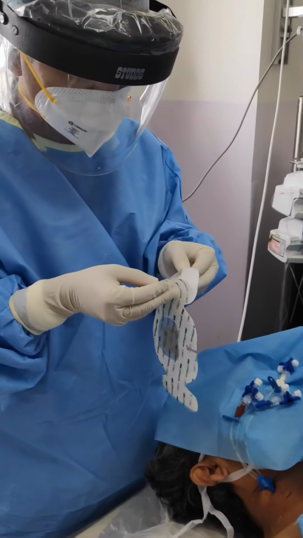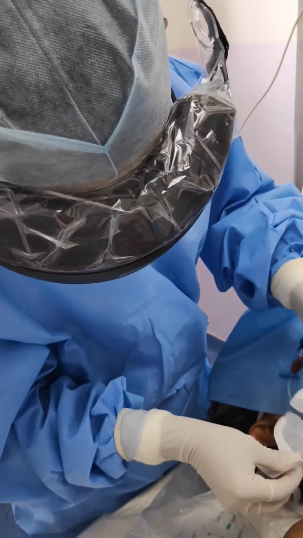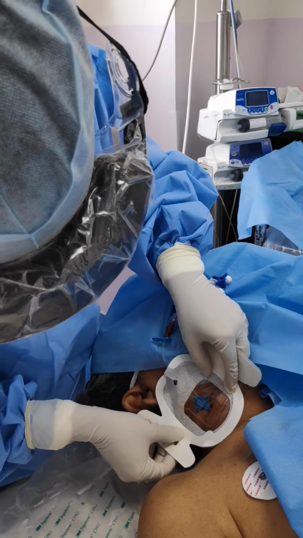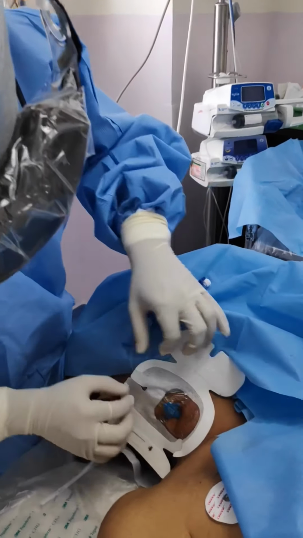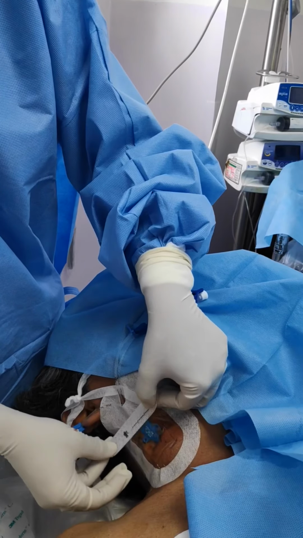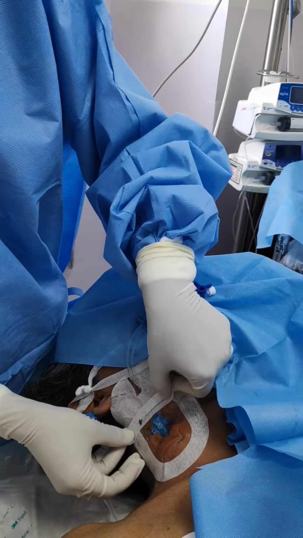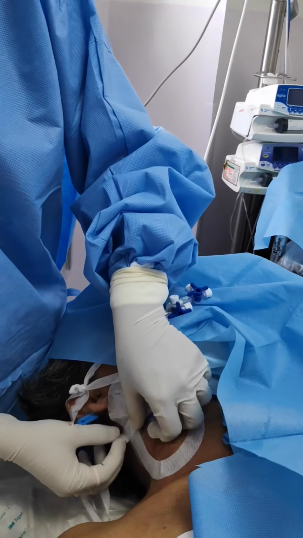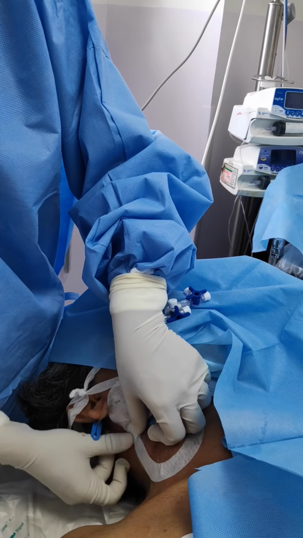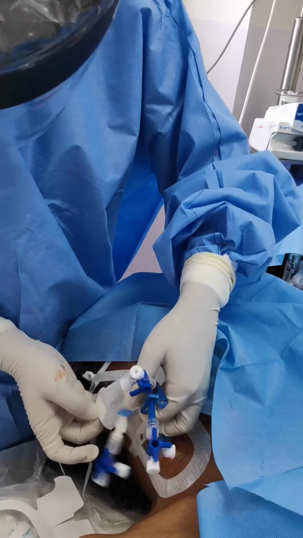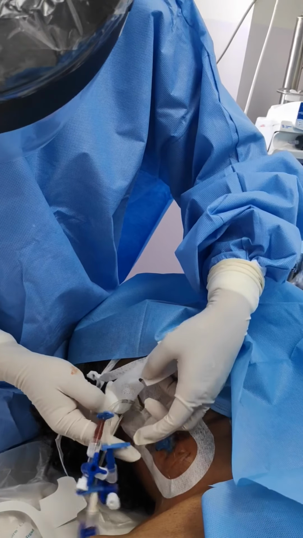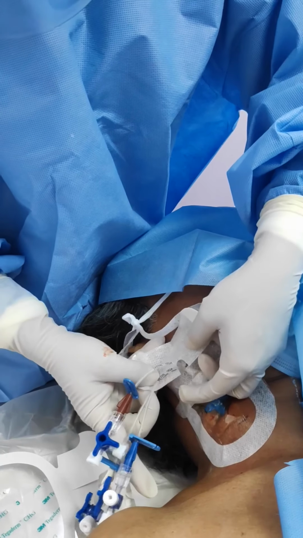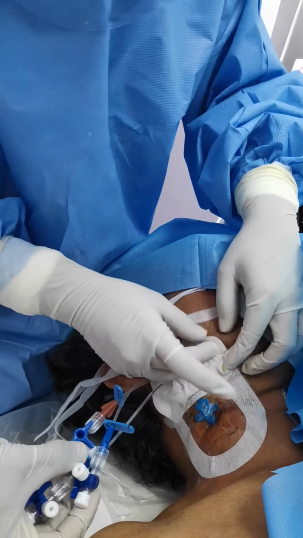This is an antiseptic dressing called tegaderm. The jelly-like thing which is on the inner surface of the dressing is coated with antibiotic, and it covers the insertion site directly so that there is decreased chances of any local infection. Dressing applied.